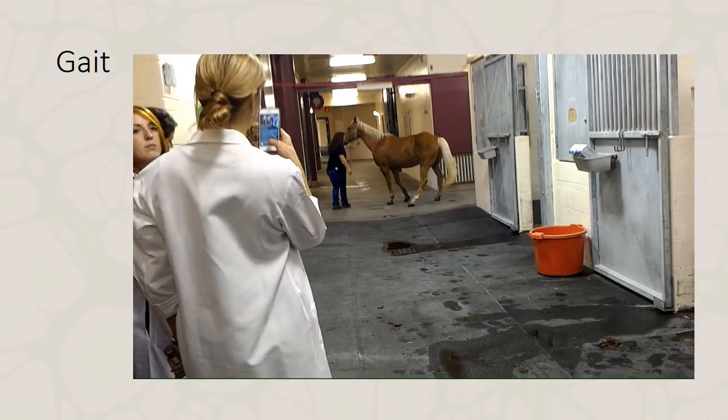As a general rule, patients with upper motor neuron lesions will be ataxic, whereas patients with lower motor neuron lesions will be weak. You could argue that this horse has some degree of paresis, which is common with upper motor neuron disease. But the ataxia is the giveaway here, that this is a central nervous system disease and not a motor unit.